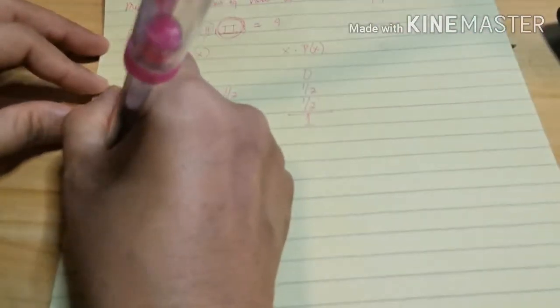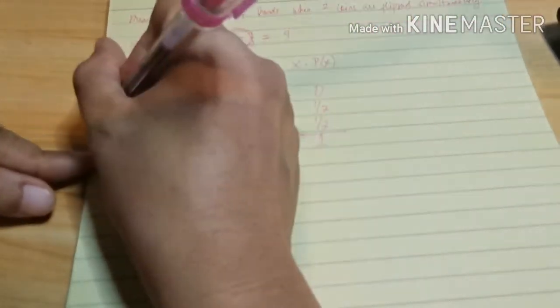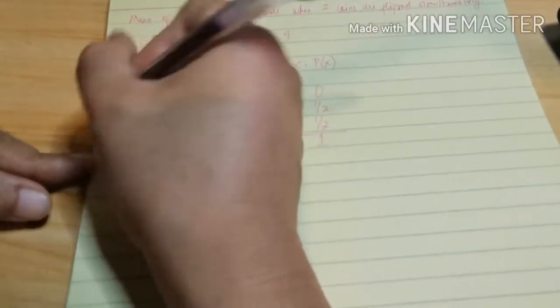So we have mean, or the mu, equals x sub 1. We have 3 events, as I have mentioned a while back. So this is x sub 1, x sub 2, and x sub 3.